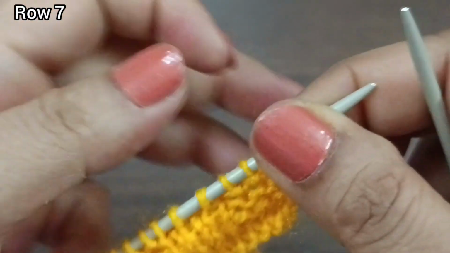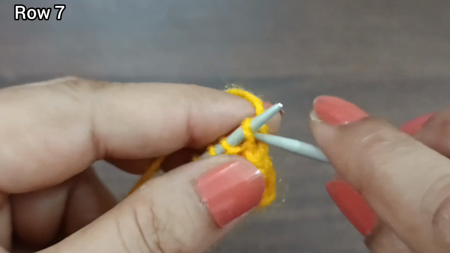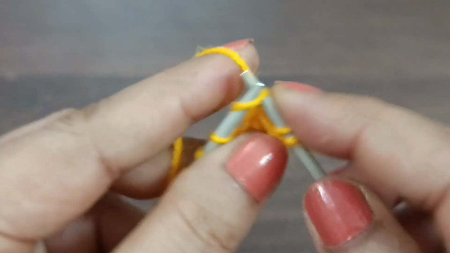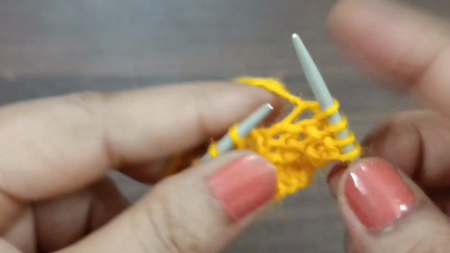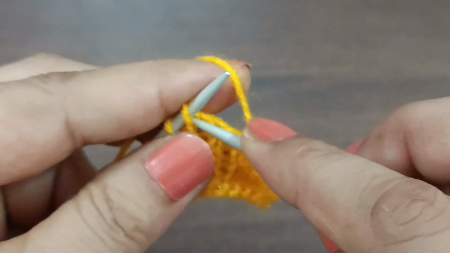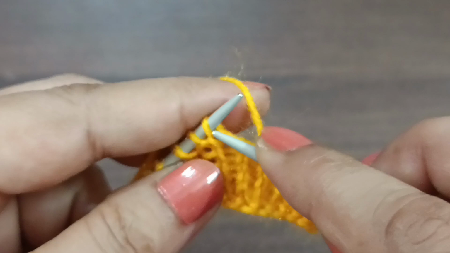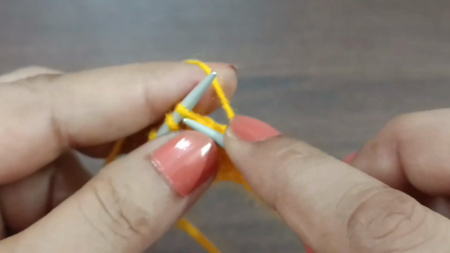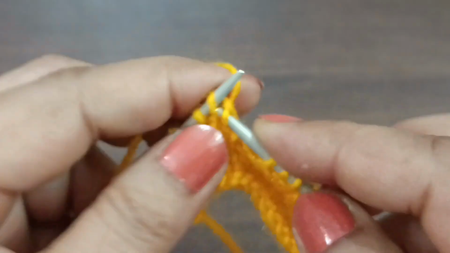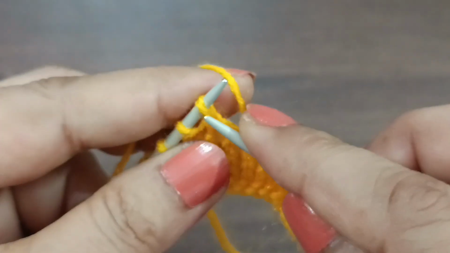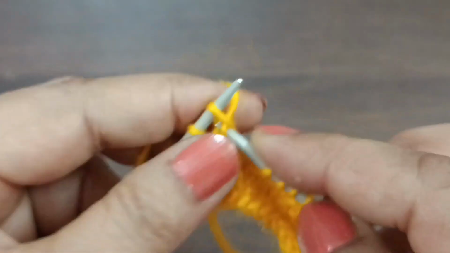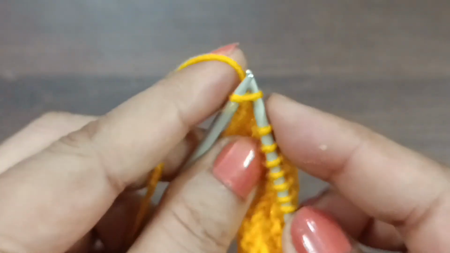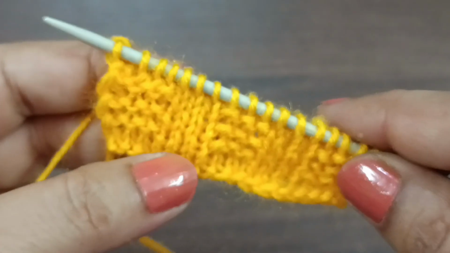Now this is row 7 and right side row, slip edge. Again knit these all stitches till the end of row. Knit edge from right side. 7 row is complete.